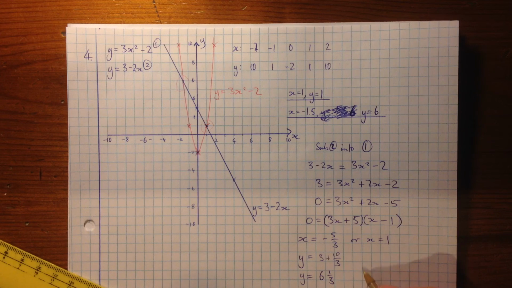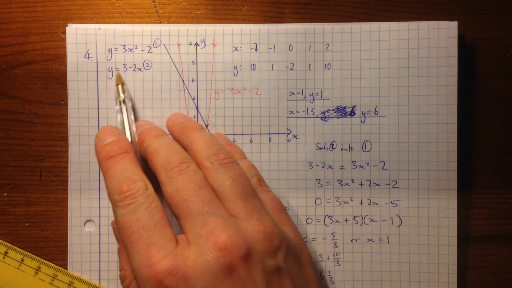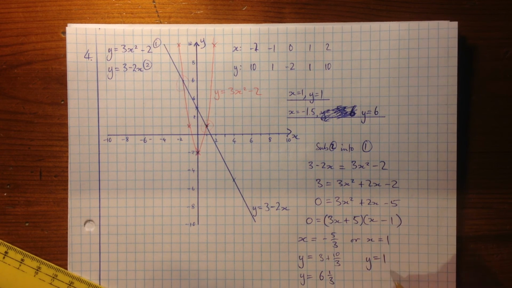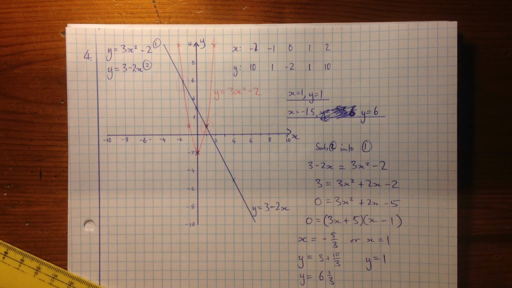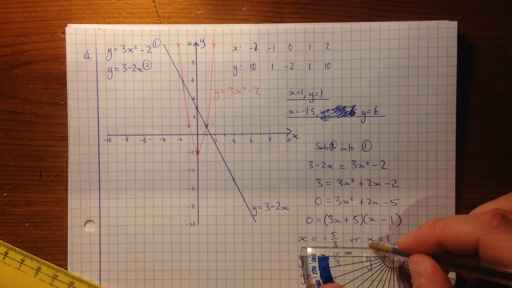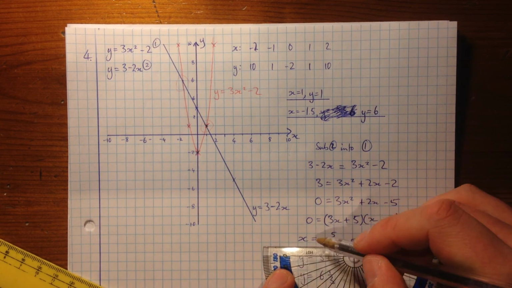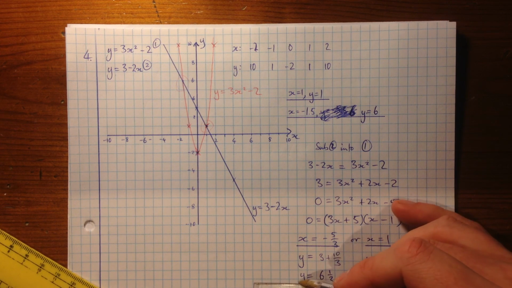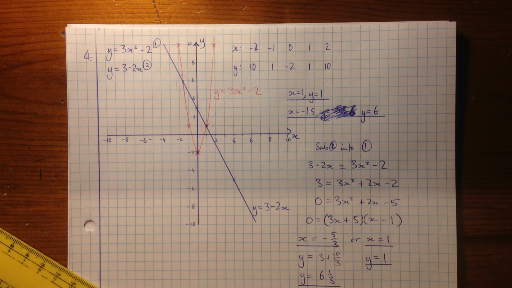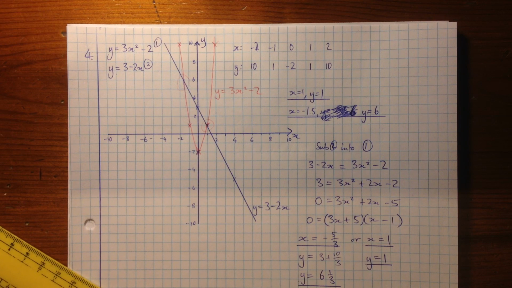Minus 5 over 3 and 6 1/3. Or x equals 1 and y equals 1, as we've already seen. And these are my two pairs of solutions here. And that's question 4 done.